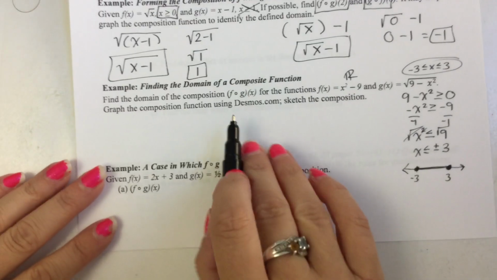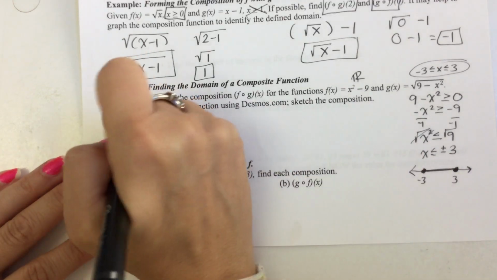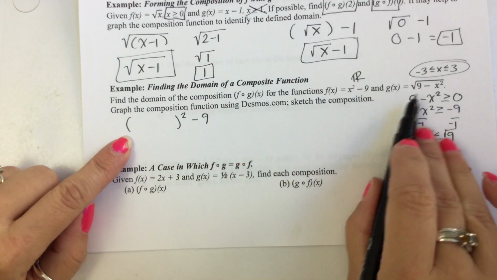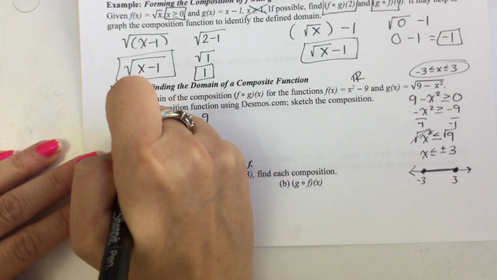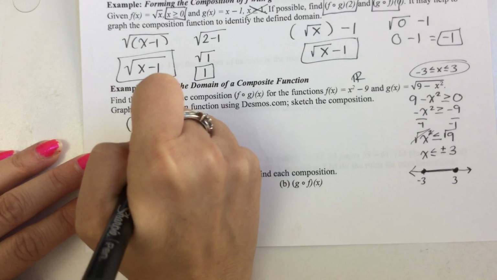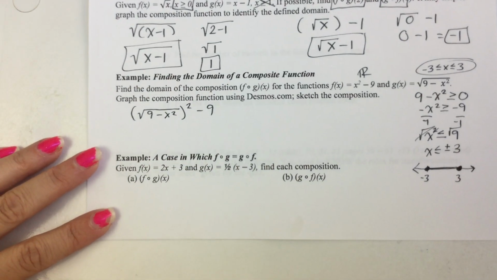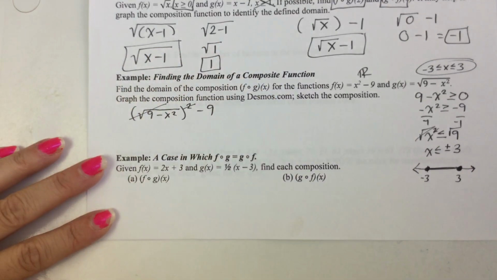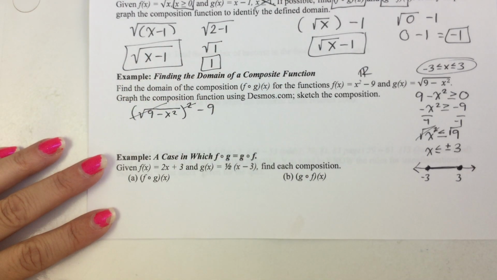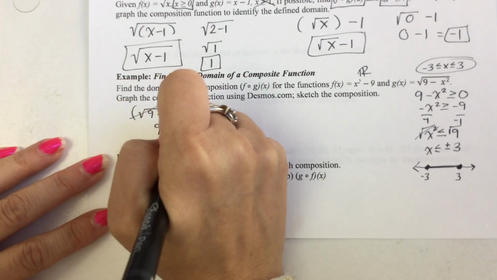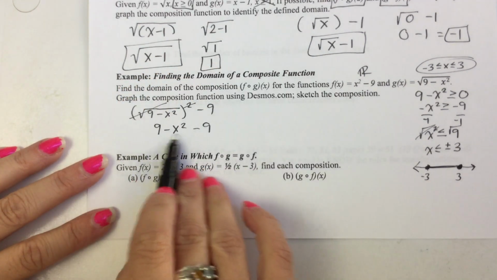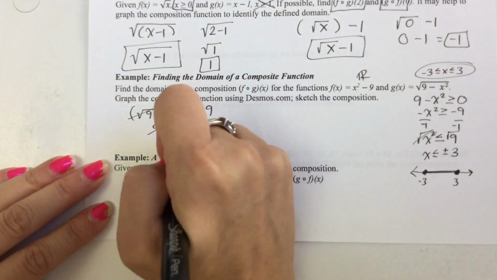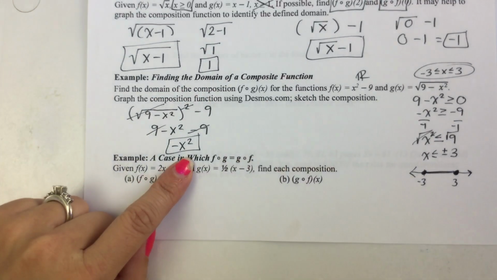Okay? They want us to find the composition. If I take the f function, where the x is, I put in parentheses squared minus 9. Where x was, I'm filling in the g function. So it's the square root of 9 minus x squared. When I go ahead and calculate this, if I square a square root, that's going to cancel. But remember, when the symbol cancels, it never changes what's underneath. So the 9 minus x squared stays. If I combine like terms, positive 9 and a negative 9 cancels. So what I have is negative x squared.